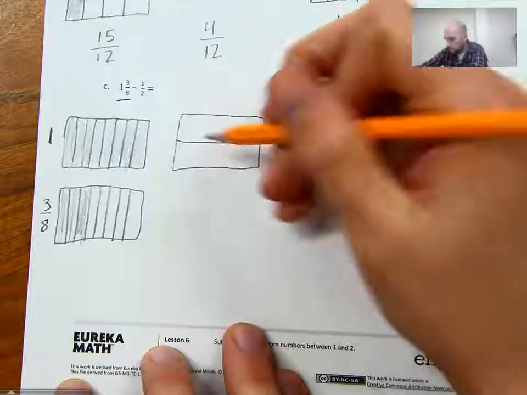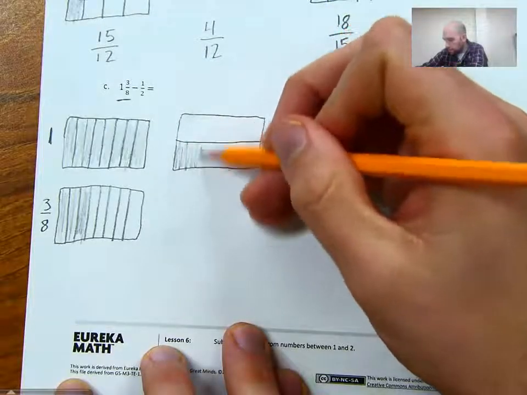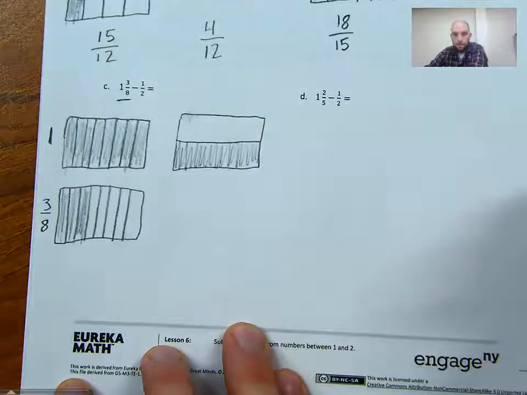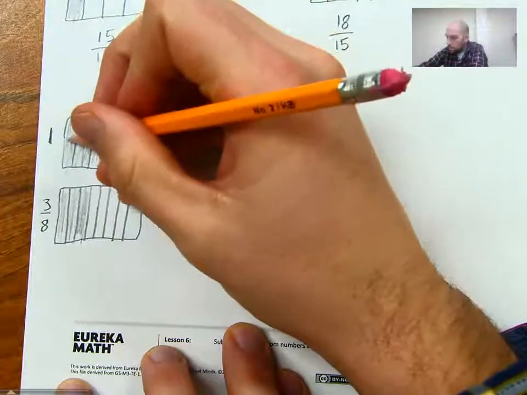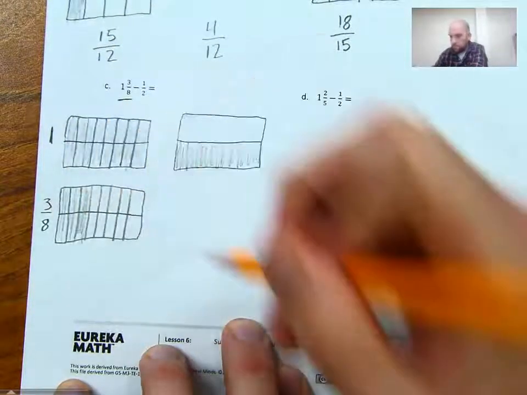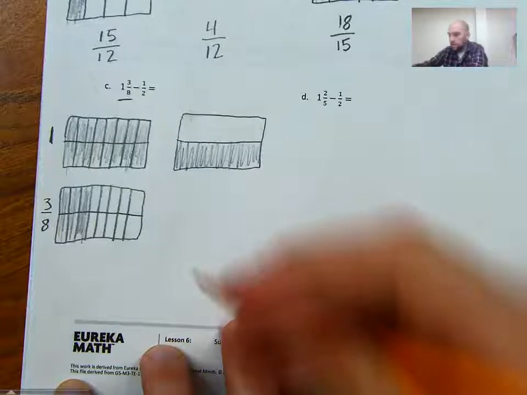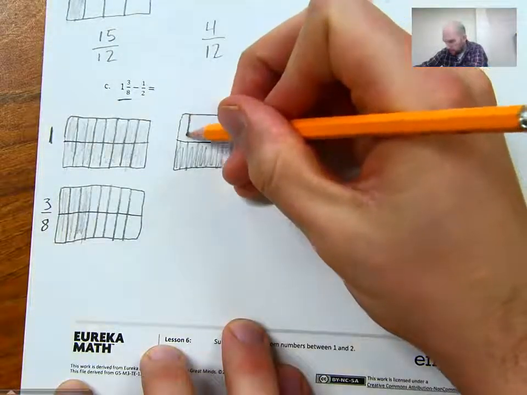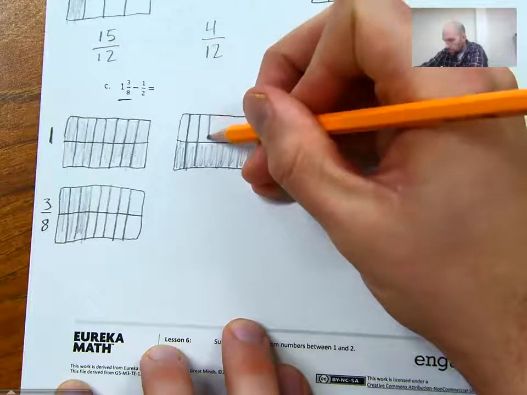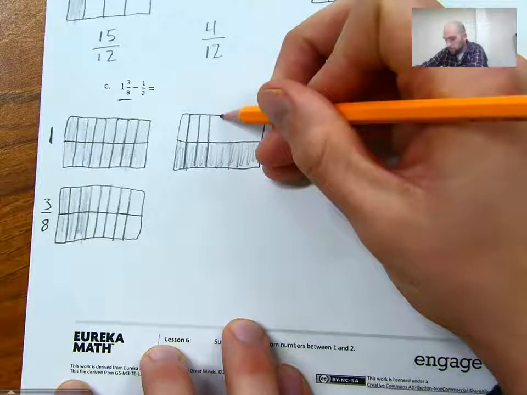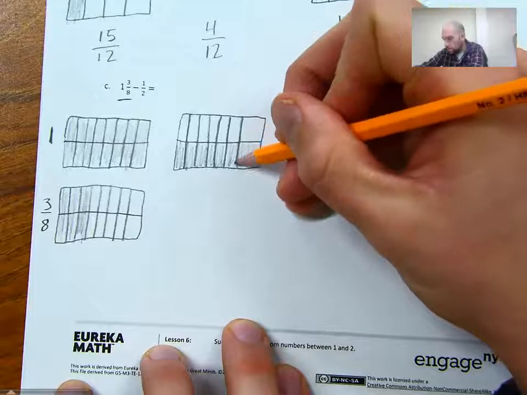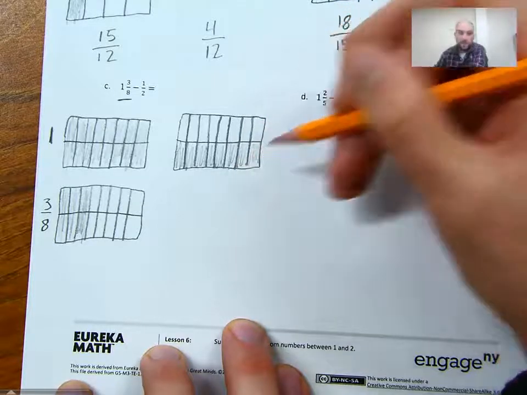Now we need to shade in 1/2. We have to split these into halves. Then we need to split our halves into 8ths. 1, 2, 3, 4, 5, 6, 7 lines.